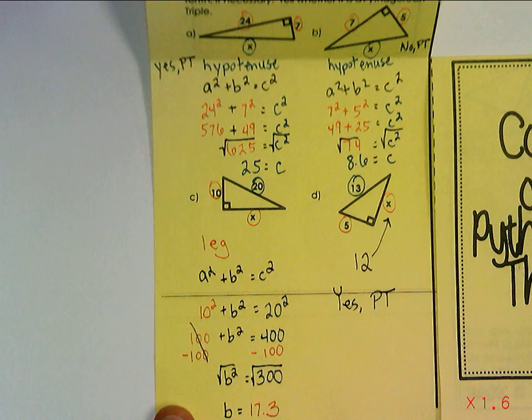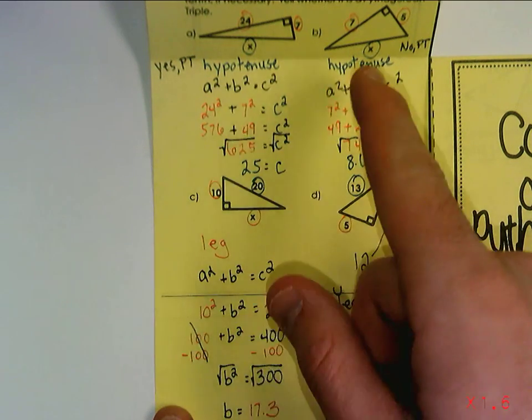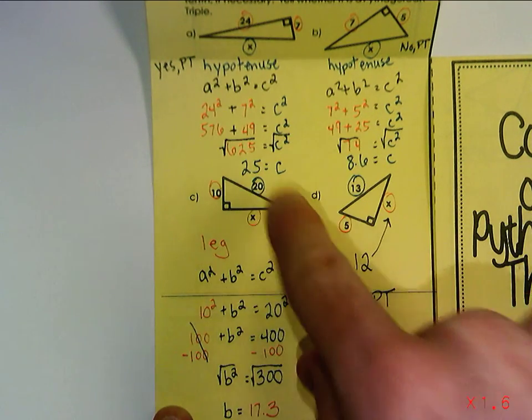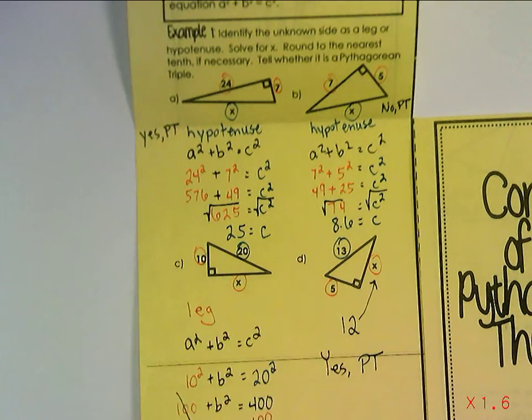One thing I should mention, if you're given problems that have measurements in them, so let's say these said centimeters on them, make sure your answer has centimeters on it, because labels are important.